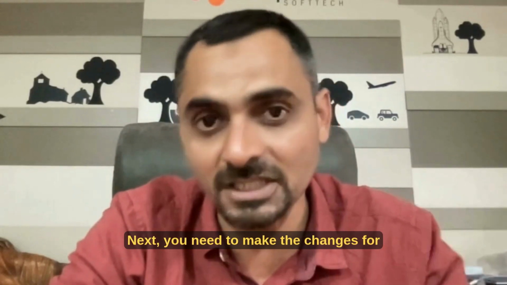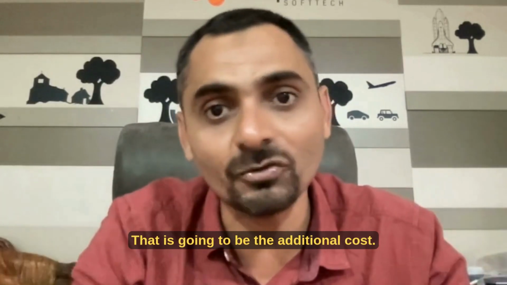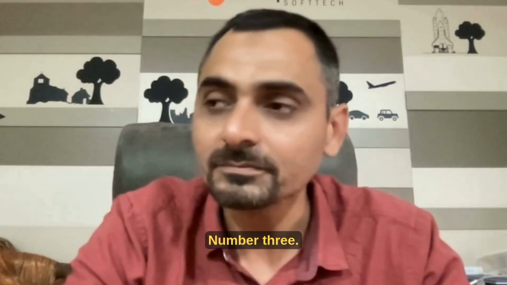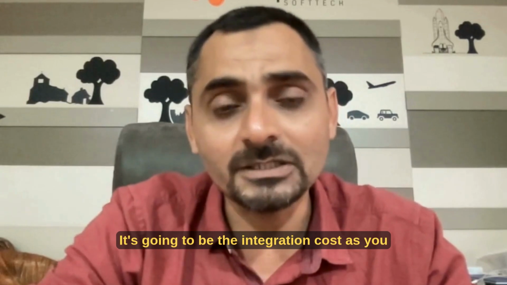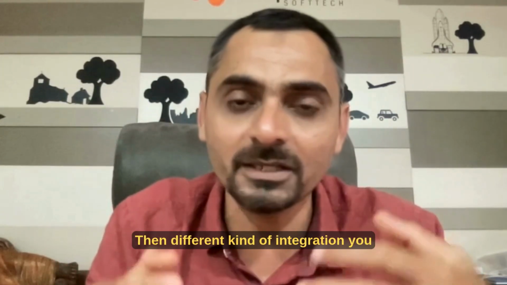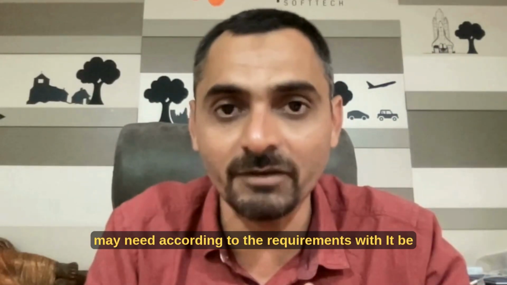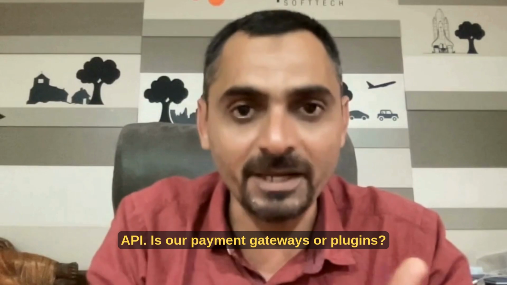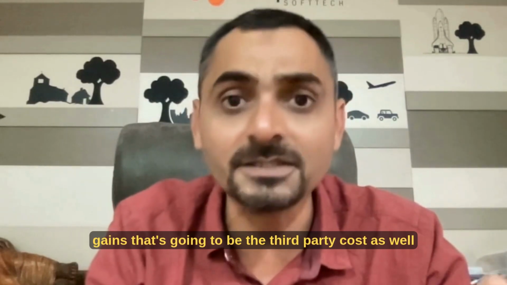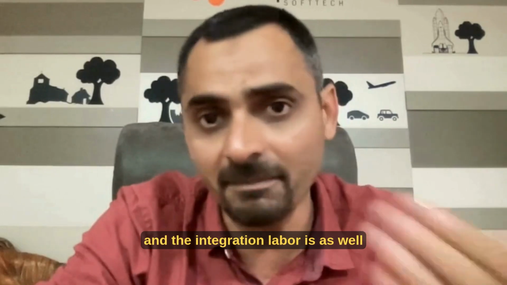You need to make changes for the next revision. That is going to be an additional cost. Number 3 is integration cost. As you start your MVP journey, you may need different kinds of integration according to the requirements, whether APIs, payment gateways or plugins. That's going to be a third-party cost as well as integration labor.